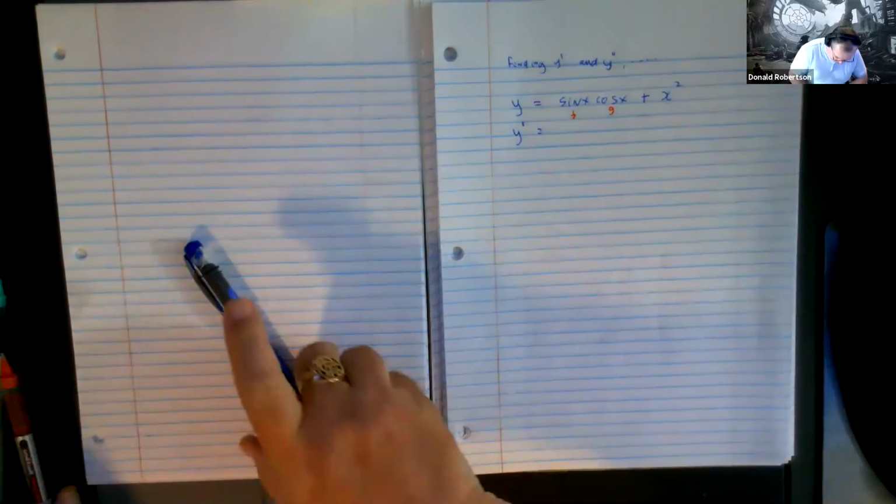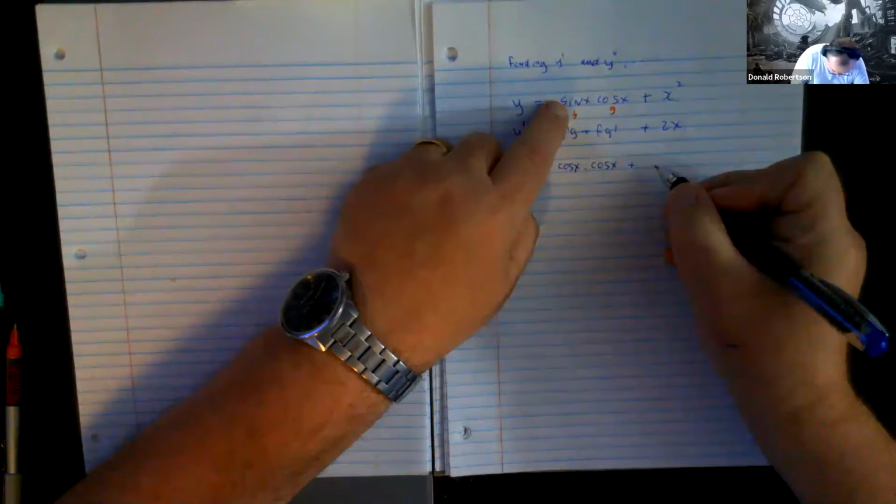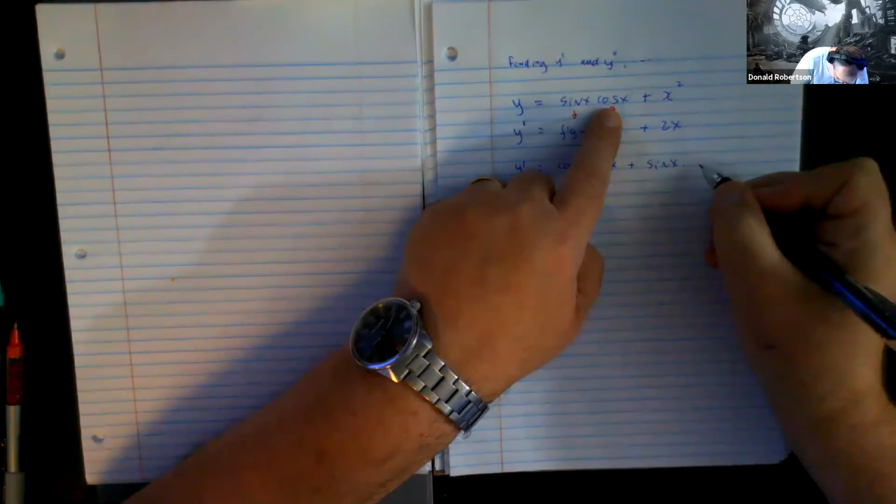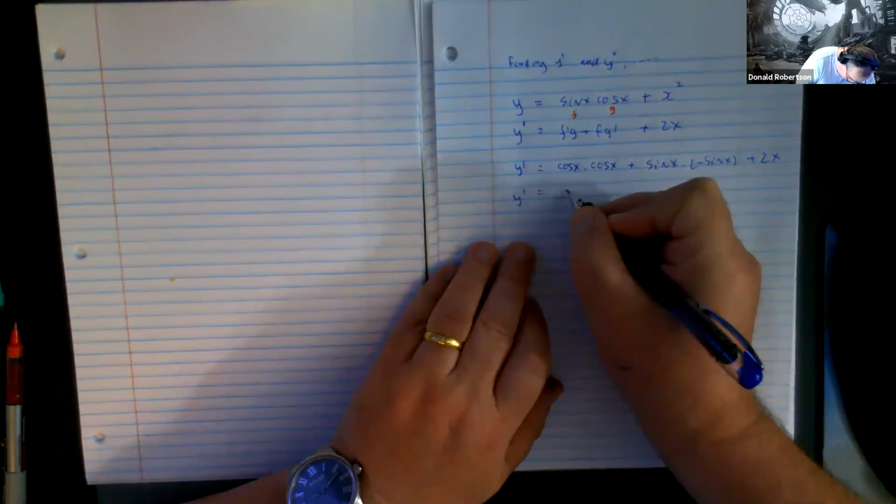So I'm going to do a product rule. Let's see what we get here. It's going to be f dash g plus f g dashed, and the derivative of that guy is just 2x. So it's going to be cosine x times cosine x plus sine x times negative sine x plus 2x. And this is going to be cos squared x, take away sine squared x plus 2x.